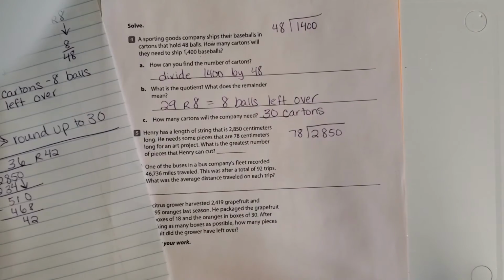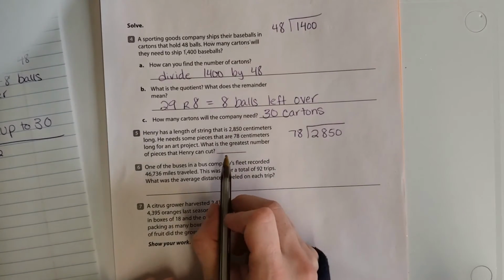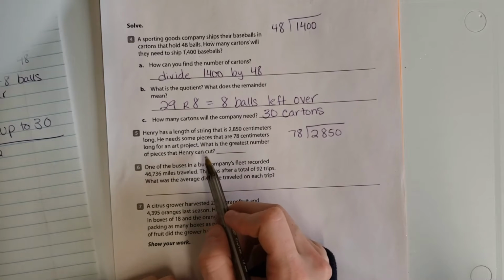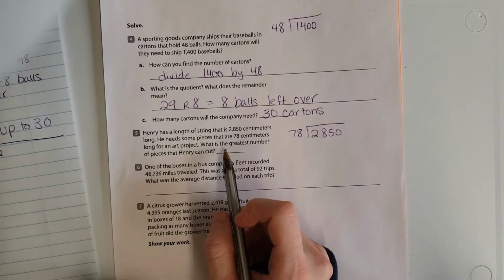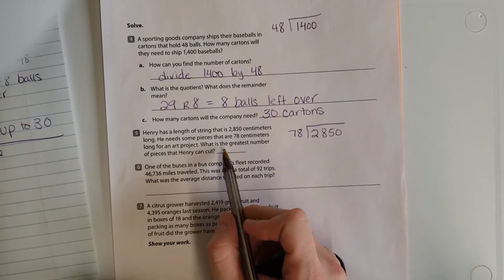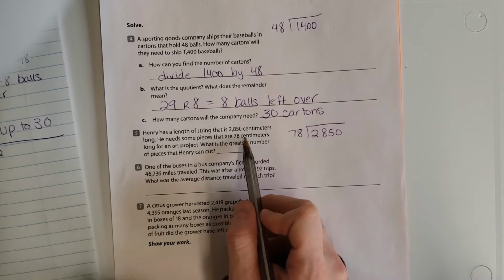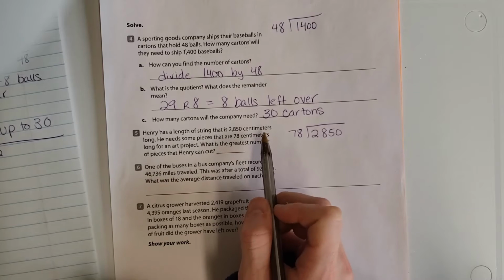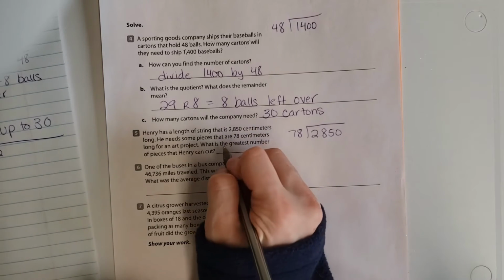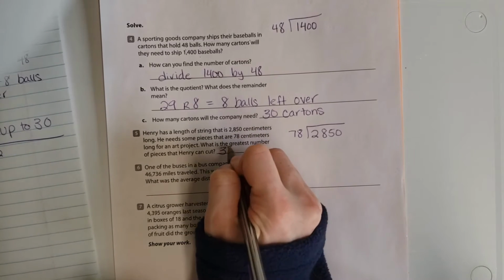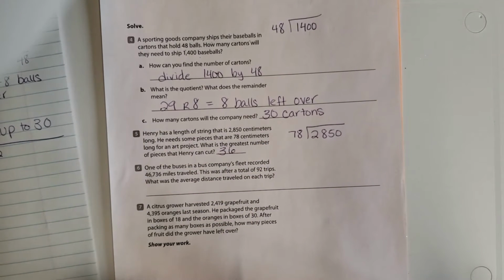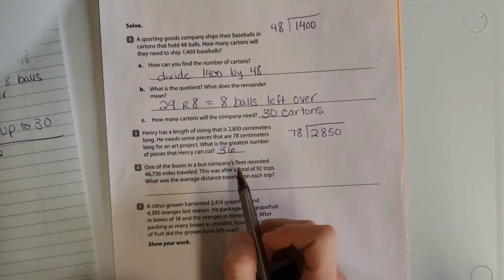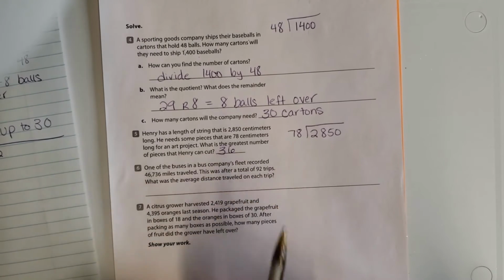So let's go back to our problem. What is the greatest number of pieces Henry can cut? So we're not going to include our remainder in here because they're not asking for half pieces. They want to know how many full 78 centimeter pieces he can cut. So we're just going to simply drop our remainder and put 36. Because if you have a remainder of 42 centimeters, that's not long enough for a 37th strip.